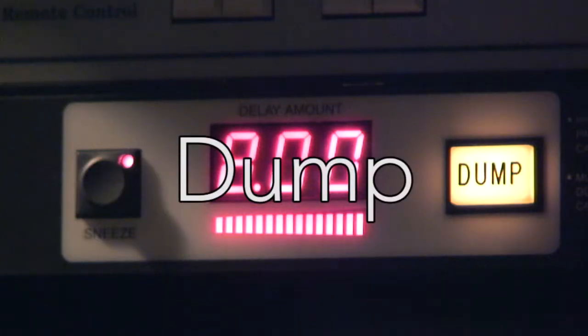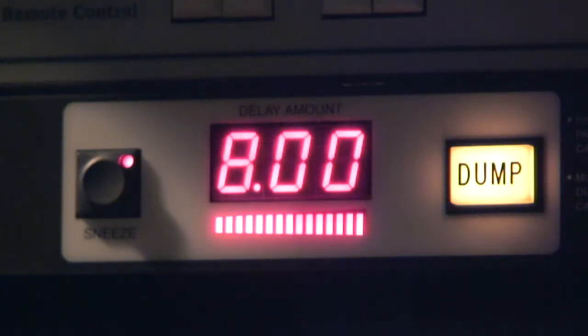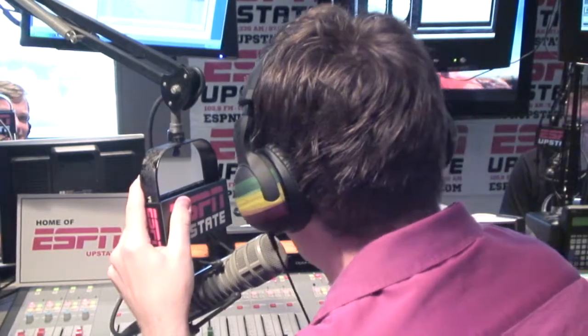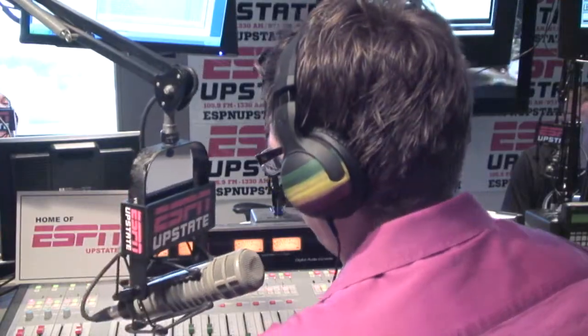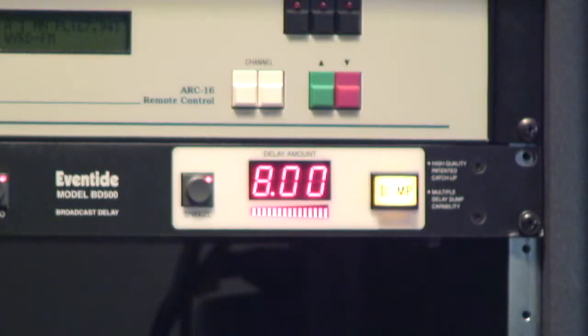The last thing you should know about running the board is the dump button. On rare occasions, someone may slip and say something they ought not, and it is the producer's job to make sure that doesn't go out over the airwaves. If that happens, you hit this dump button.